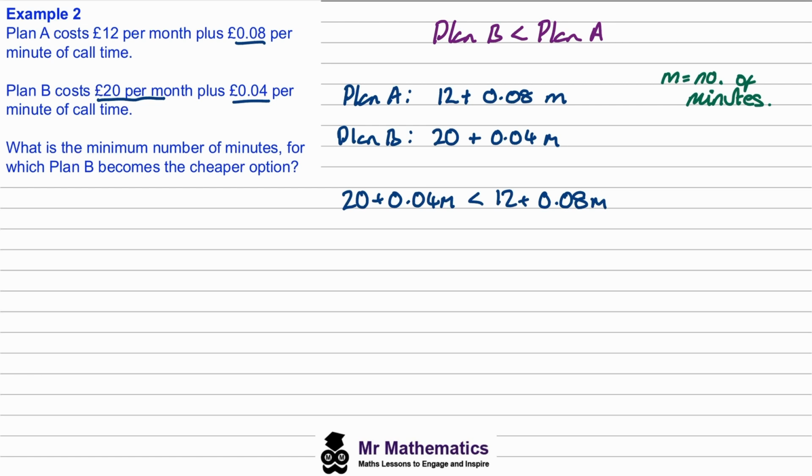Okay, so how did you get on with that? If we take away the 0.04M from both sides, then these will cancel. So 20 will be less than 12, and we can simplify this as 0.04M. Now we can take away the 12 from both sides. These will cancel. So 8 will be less than the 0.04M.